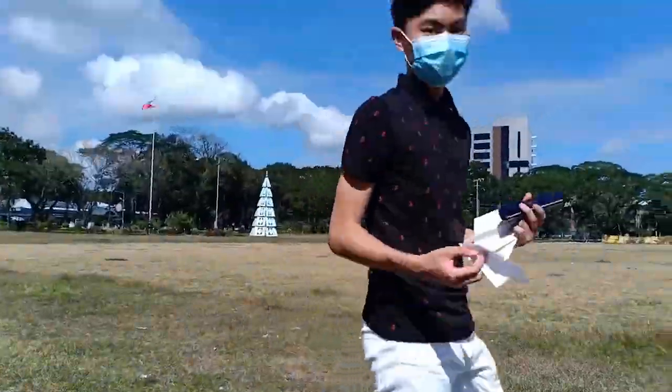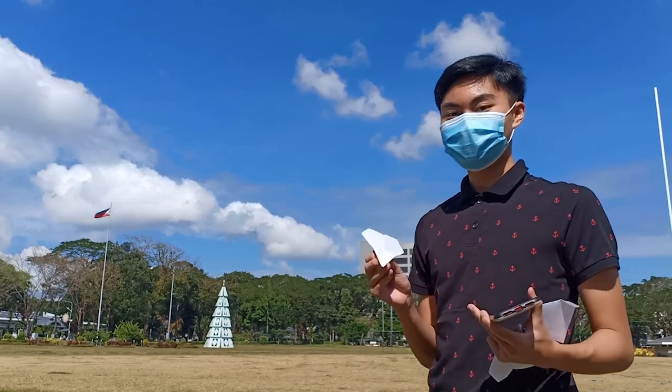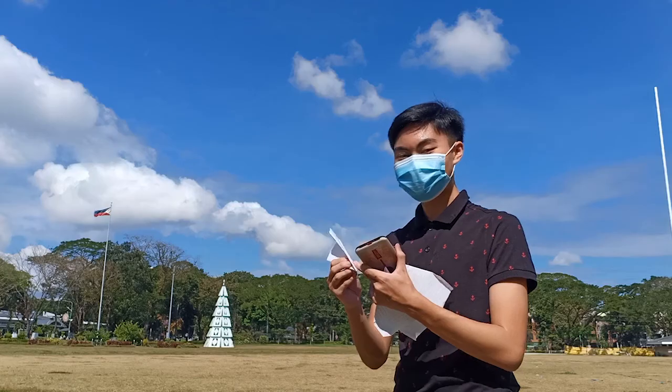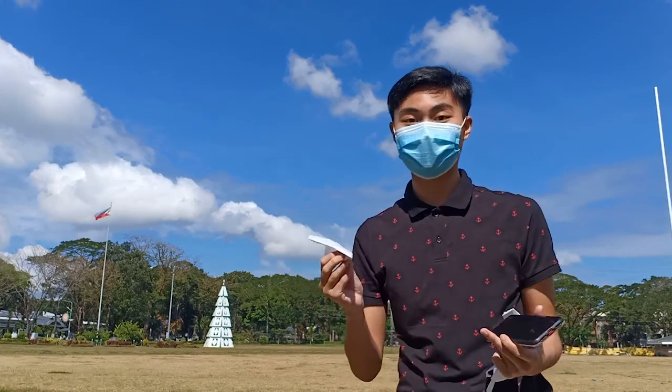Finally, a good airplane. This paper airplane is the world record holder created by John Collins and named Suzanne. This airplane is very stable, aerodynamic, cuts through the air like a piece of blade.